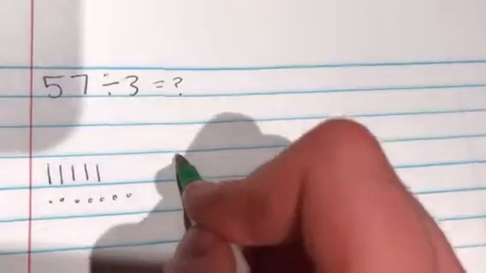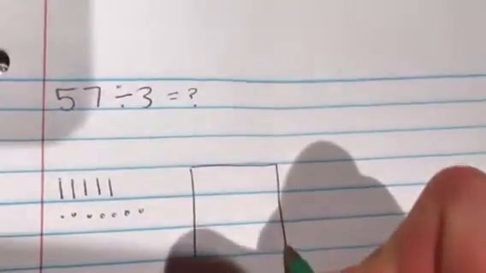So we can start by using base 10 blocks. I'm going to draw base 10 blocks for how many I'm starting out with. 10, 20, 30, 40, 50, and then 7 ones. 1, 2, 3, 4, 5, 6, 7. And then we're going to need to put these into 3 equal groups.